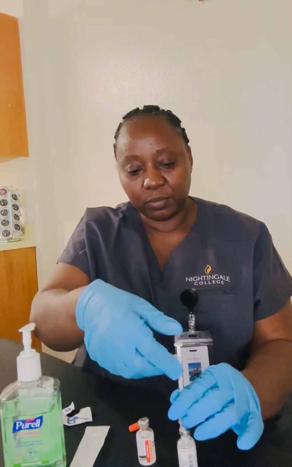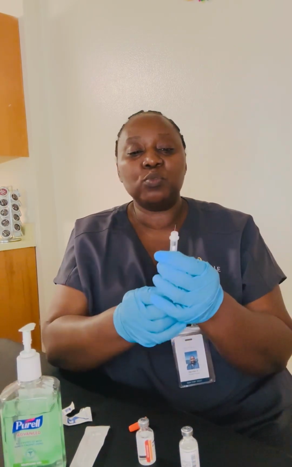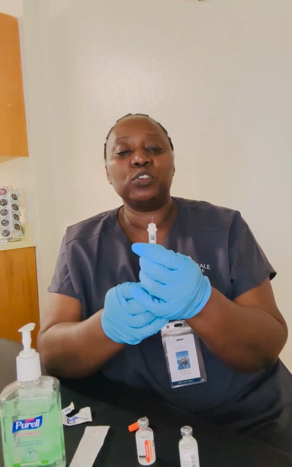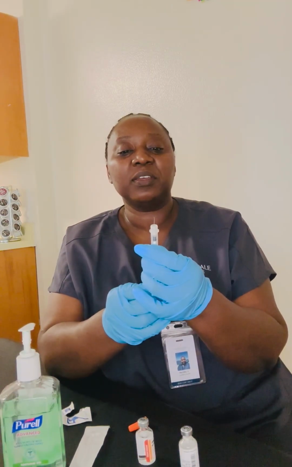8 units of air, and then I'm going to push that air into the NPH without touching the medication. Once that is done, I'm going to now pull back 4 units of air into the regular.